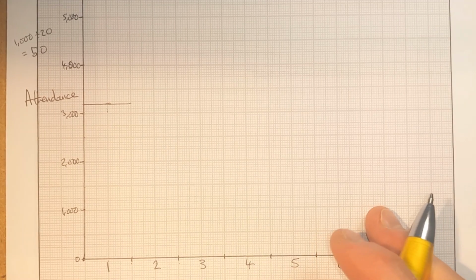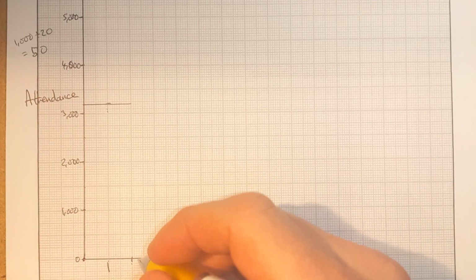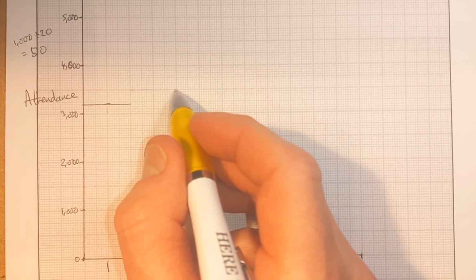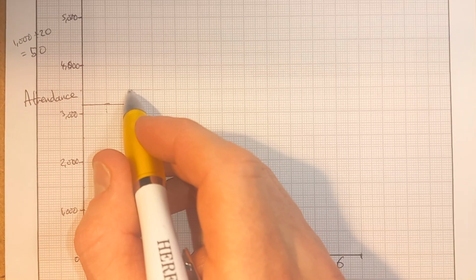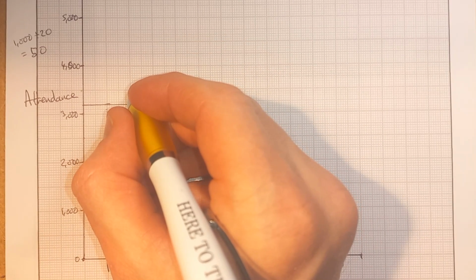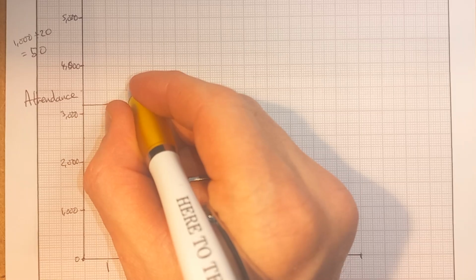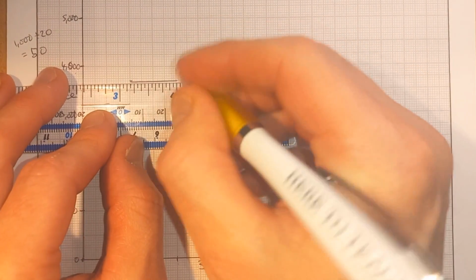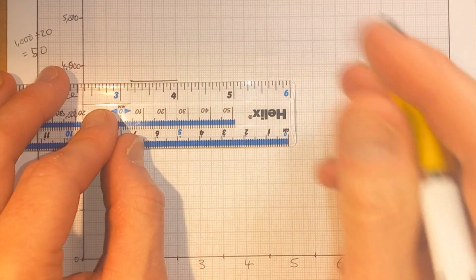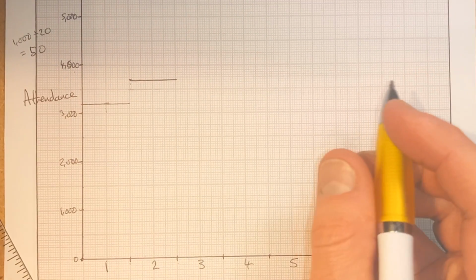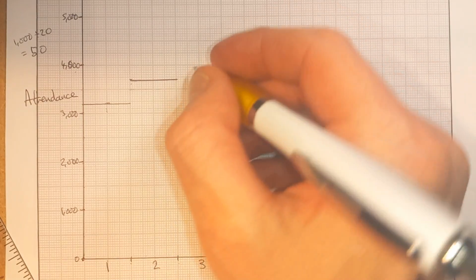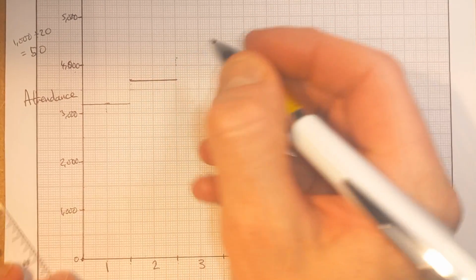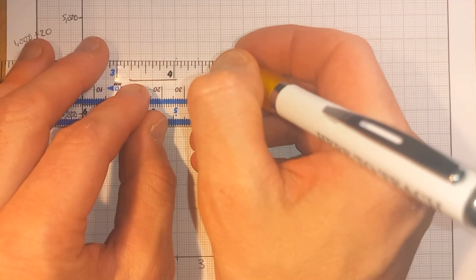Okay, then the next one we had was 3,700. So for year 2, I know halfway is going to be 3,500 here. So again, 2 boxes for each 100. So 3,600, 3,700 is going to be up here. Okay. Then for year 3, we got 4,150. So year 3, 4,000, 4,050, 4,100, 4,150 is going to be here, 3 boxes up.